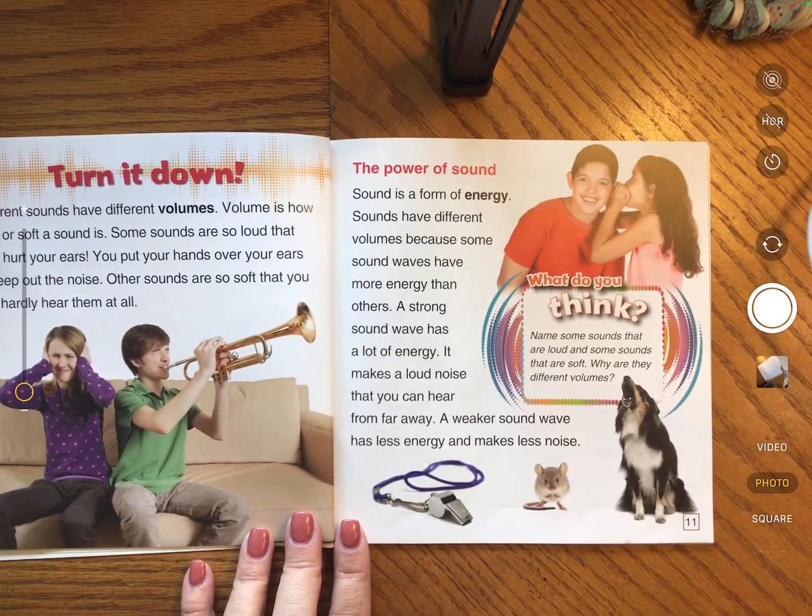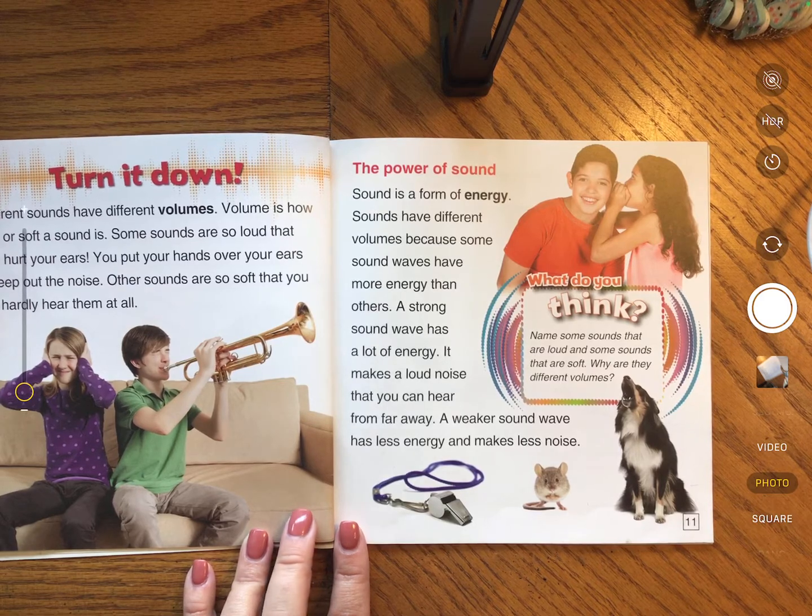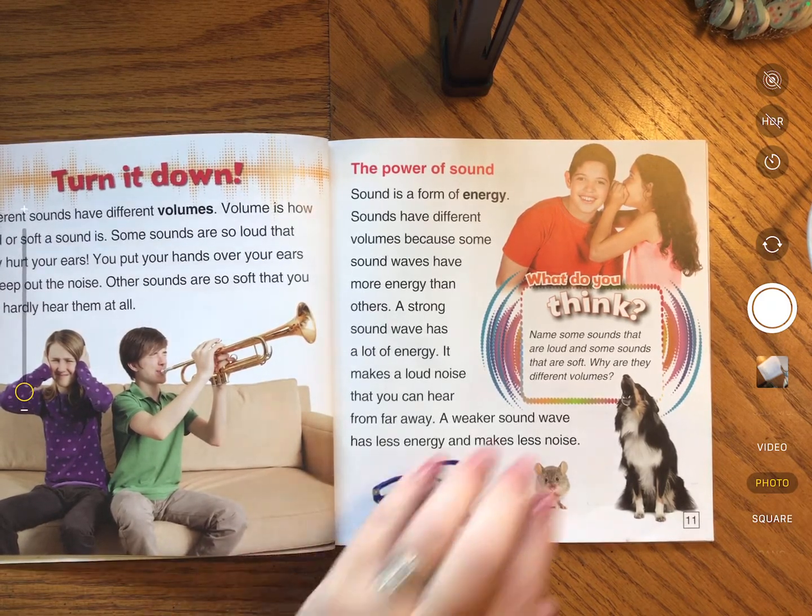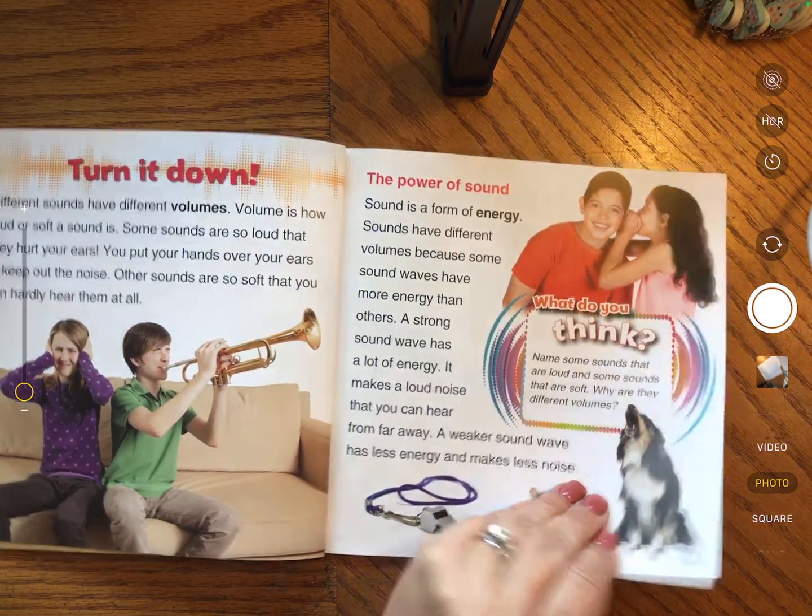The power of sound. Sound is a form of energy. Sounds have different volumes because some sound waves have more energy than others. A strong sound wave has a lot of energy. It makes a loud noise that you can hear from far away. A weaker sound wave has less energy and makes less noise.